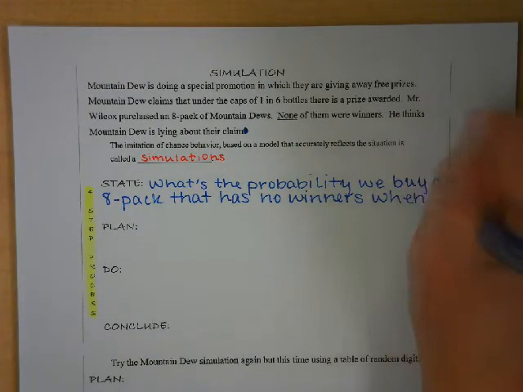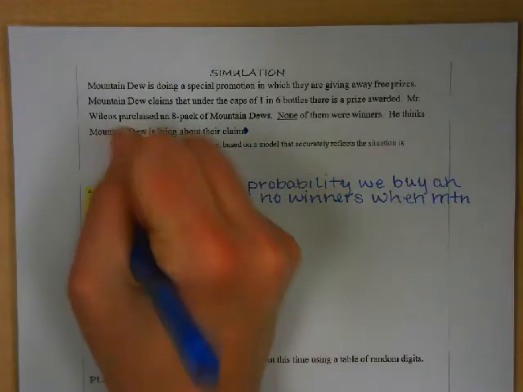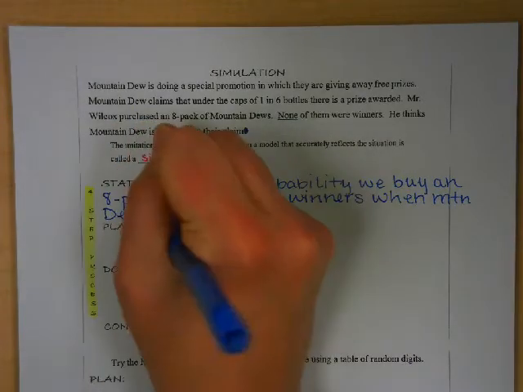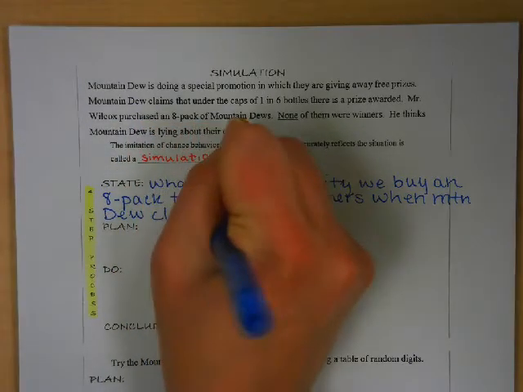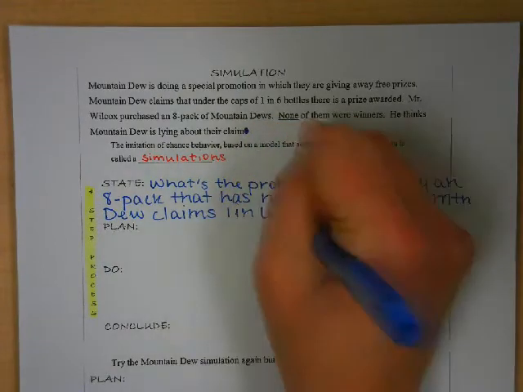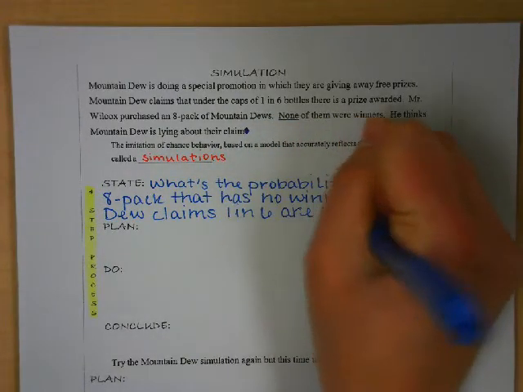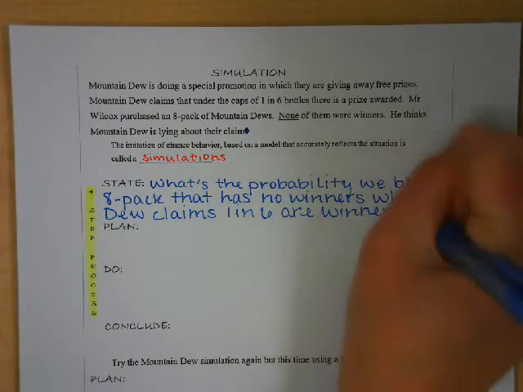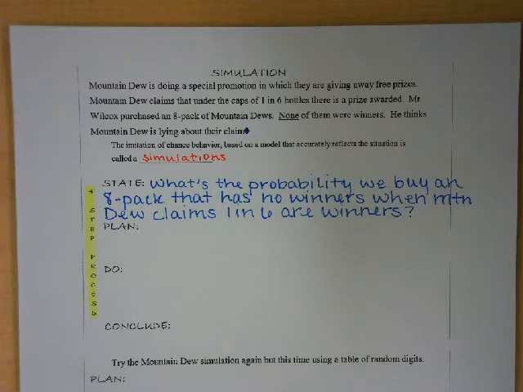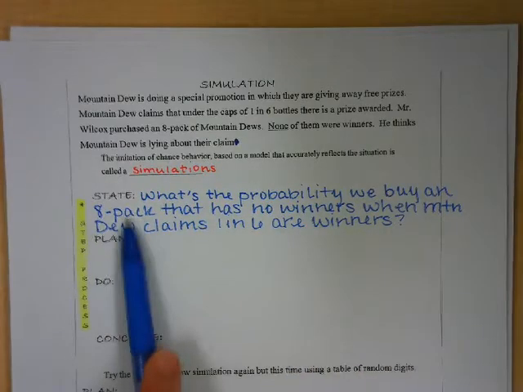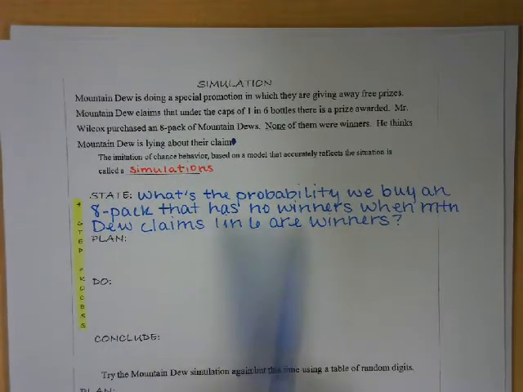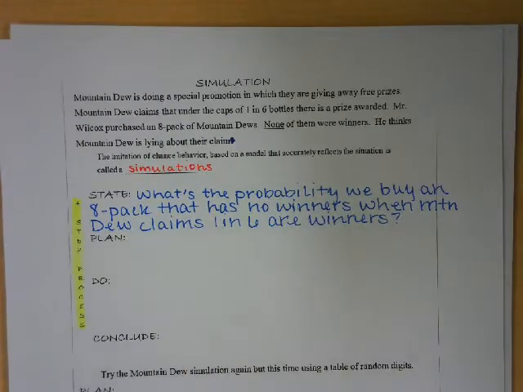And I'm going to abbreviate Mountain because I'm lazy. So I gave the claim, I gave the situation, buying an 8-pack that has no winners, and we want to figure out what's the probability that that happens. So I gave it away.